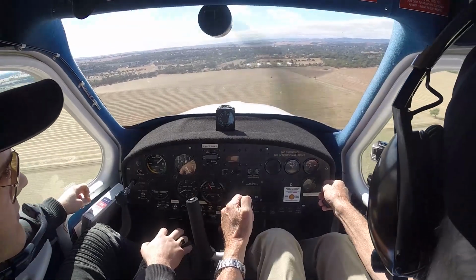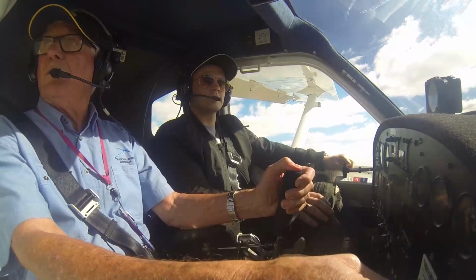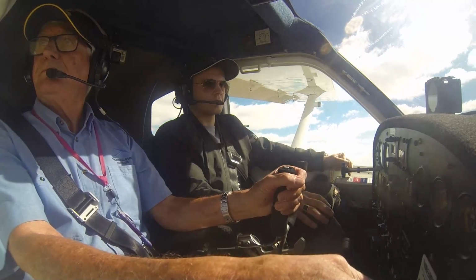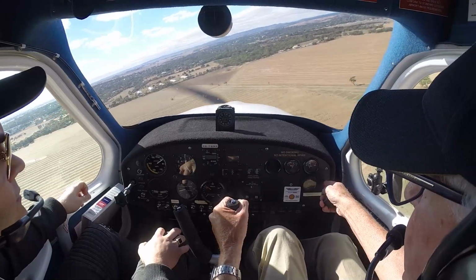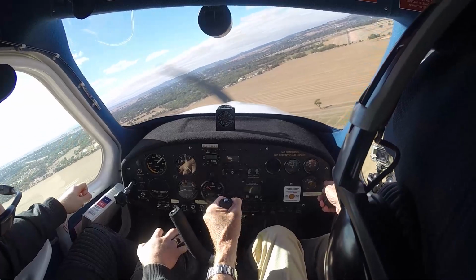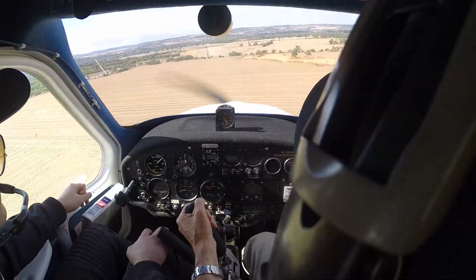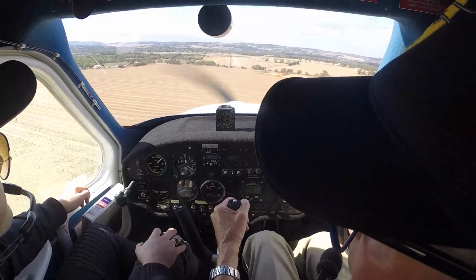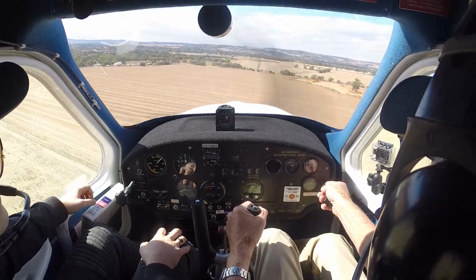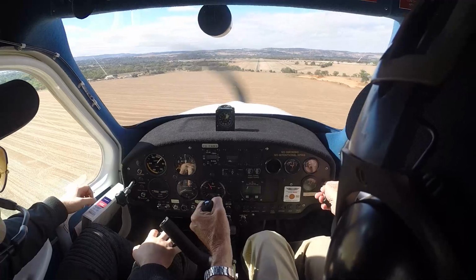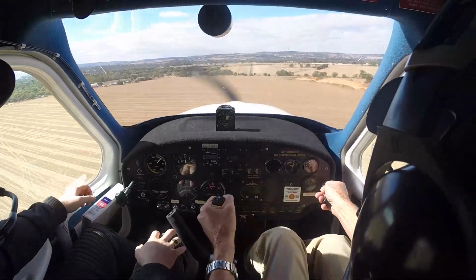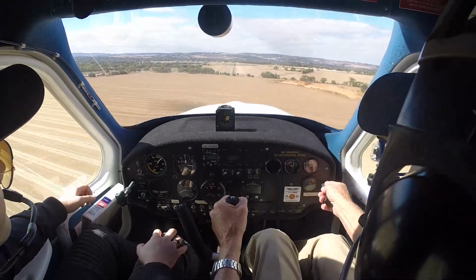Caller traffic 7693, final 13 full stop, caller. Coordinated turn, bit fast. And this is where, depending on what the wind is doing here, we've got to drag it there with power. But now watching my airspeed, airspeed, airspeed. 55 knots, looking nice.